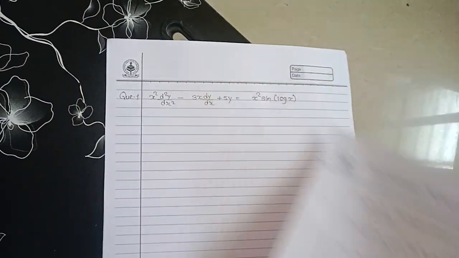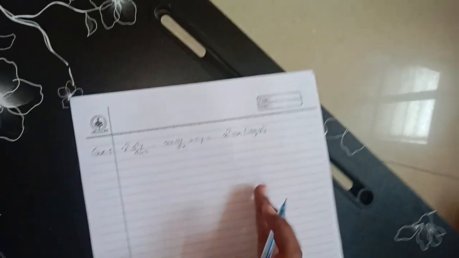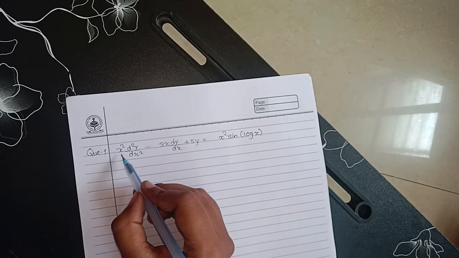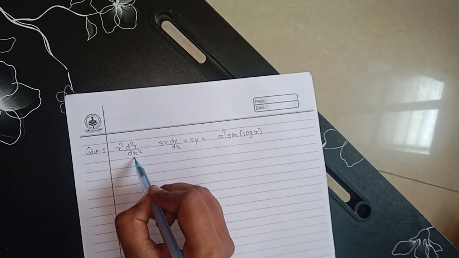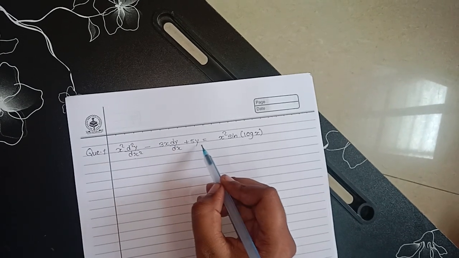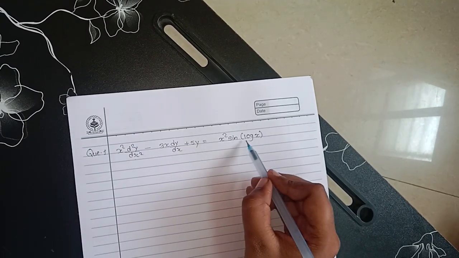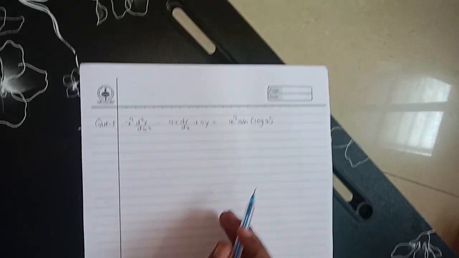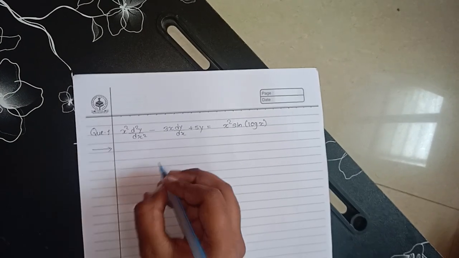So let's see one example, that is x square into d square y by dx square minus 3x into dy by dx plus 5y, which is equal to x square sine log of x. So let's solve.